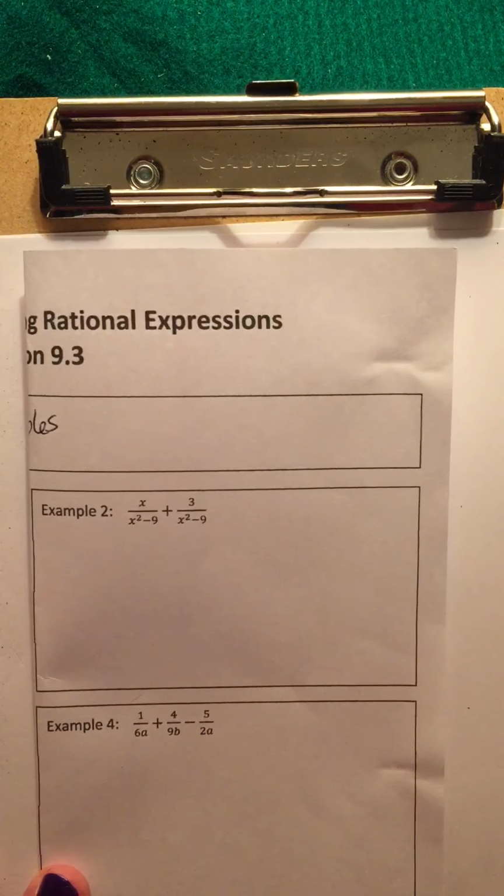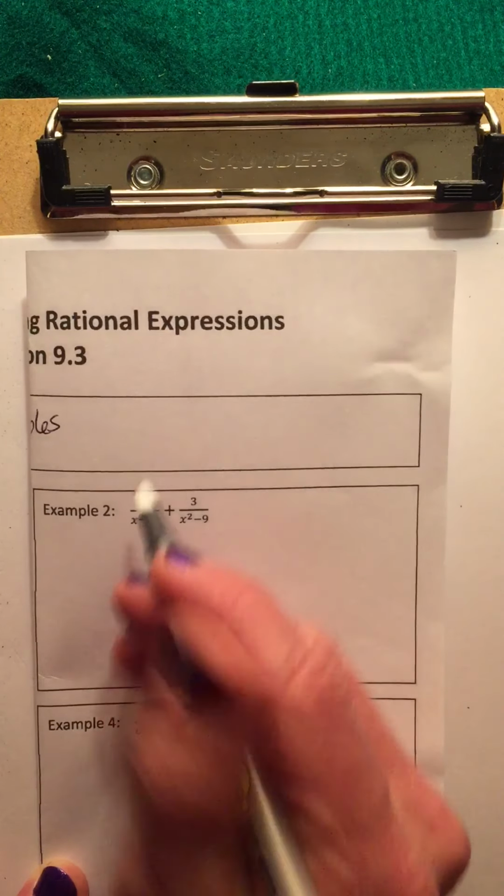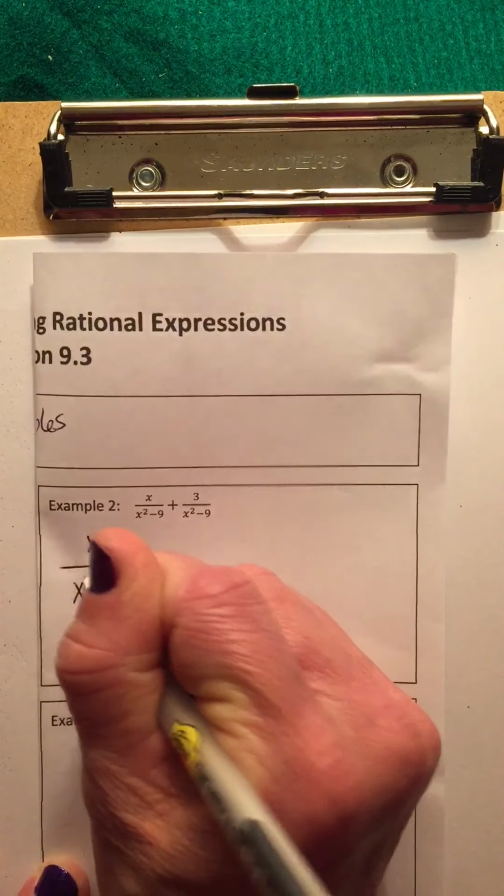Example 2, x divided by x squared minus 9 plus 3 divided by x squared minus 9. Looking at the denominators first, they are the same, so we can add the numerators. X plus 3 divided by x squared minus 9.